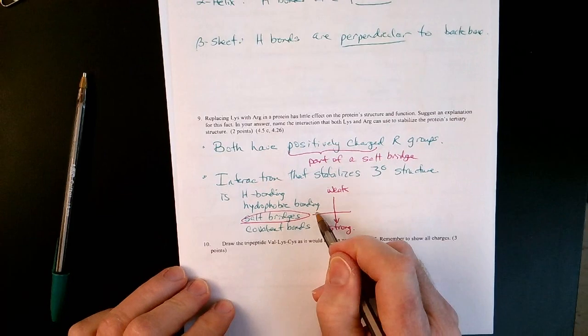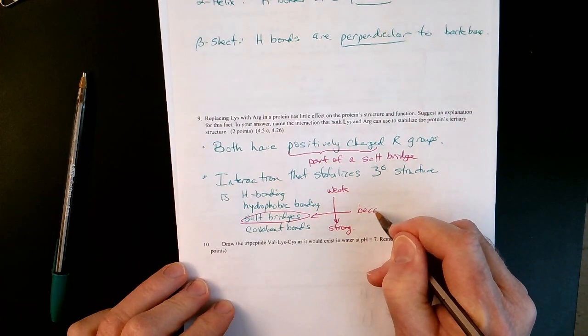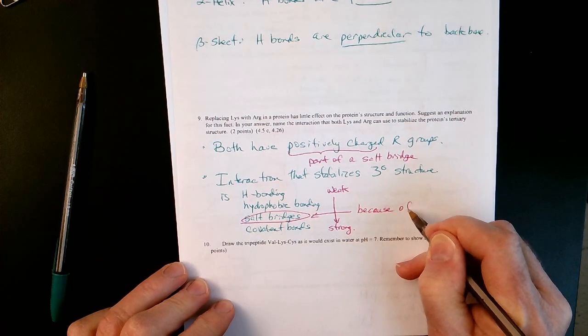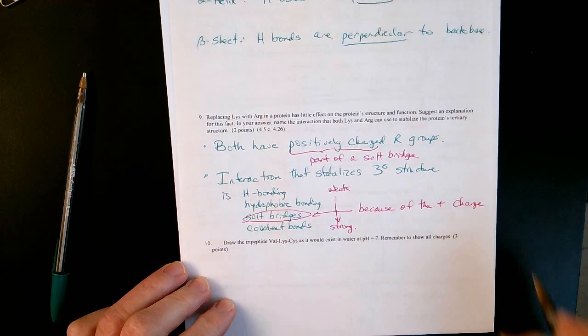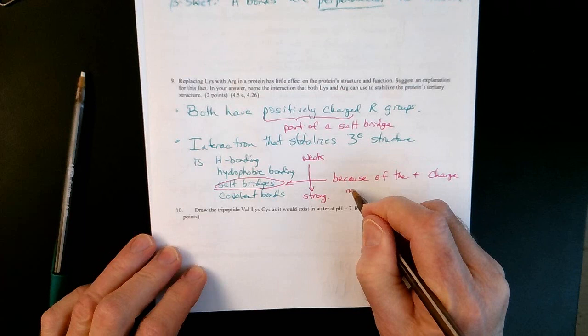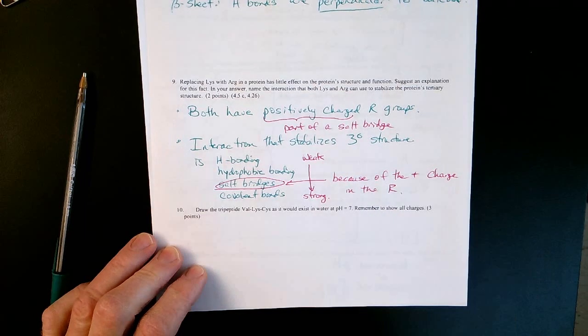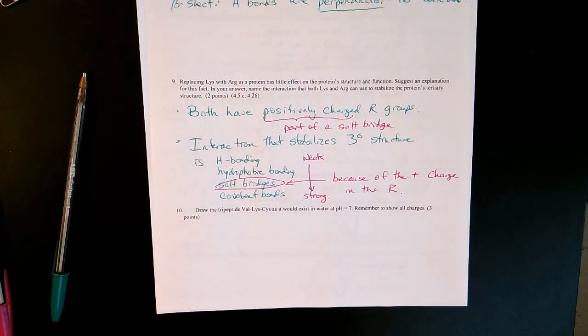And why is that? Because of the positive charge that's out there in that R group. It will be looking for a partner R group from somewhere else in the protein to join up to, and its partner should have a negative charge. They'll stick together well if that's the way they're arranged.